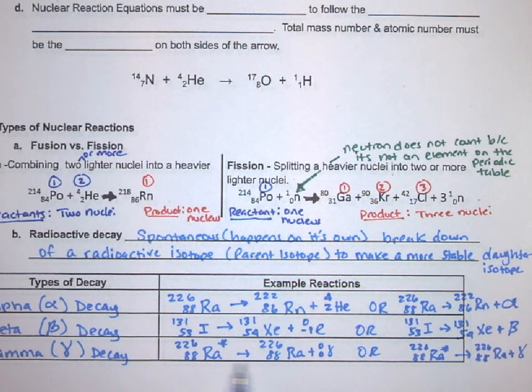But wait a second, it doesn't look like there has been any change. Well, there has been. You see that star there? What happens in a gamma decay, instead of it shooting out a particle like a beta or an alpha particle, is it releases energy. So you can think of the radium with that star as having a lot of energy, like it's really, really hot. And when it undergoes gamma decay, it cools down to its daughter isotope and a gamma particle, which is a photon of light.